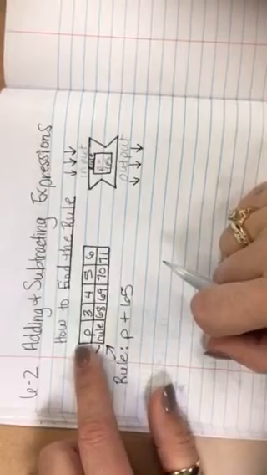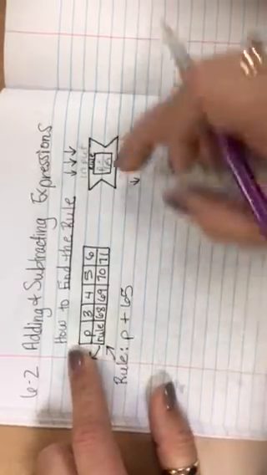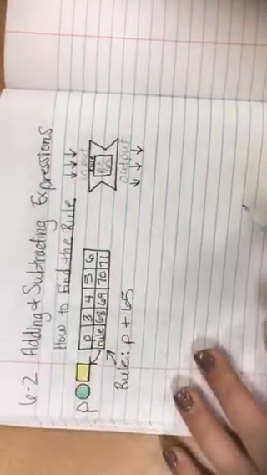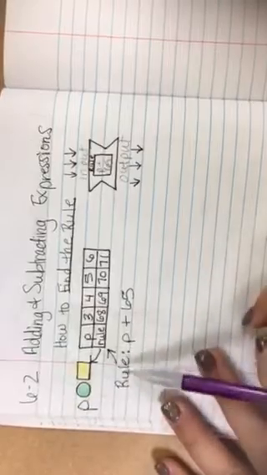A couple other names that people call these are XY tables. So they would say this is like the X, this is the Y. In-out table, just a shortened version of input and output. Basically, this is a function table, and this is what the rule is.